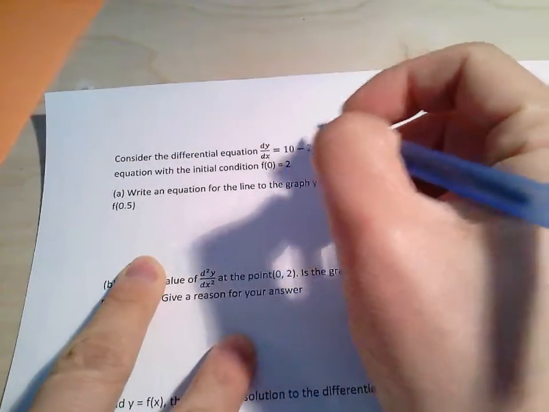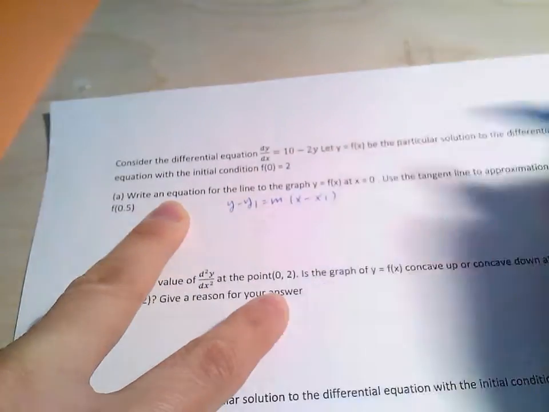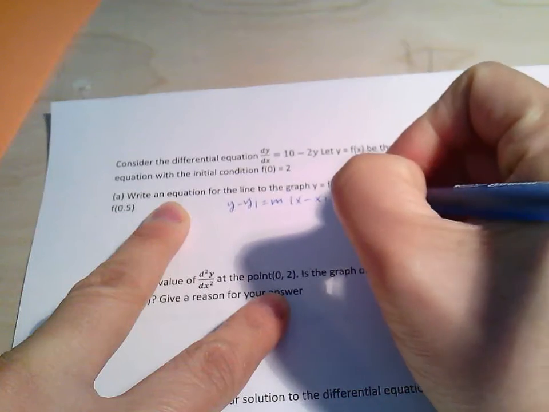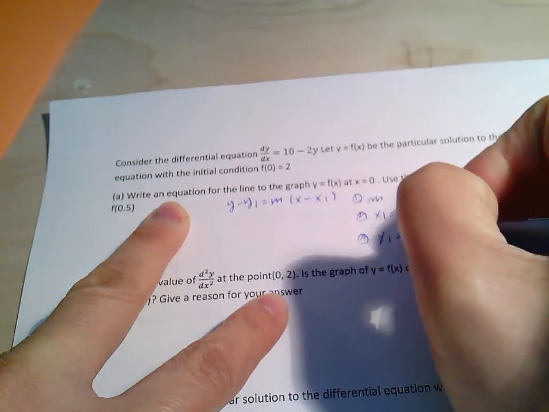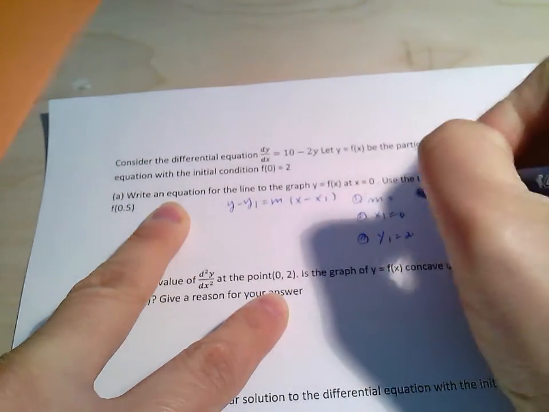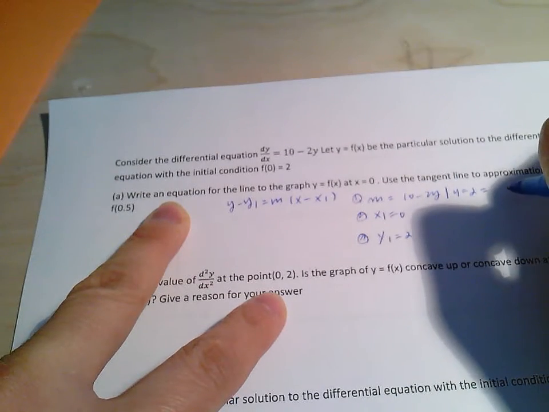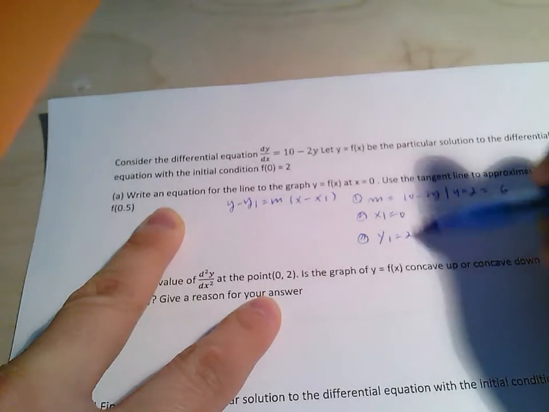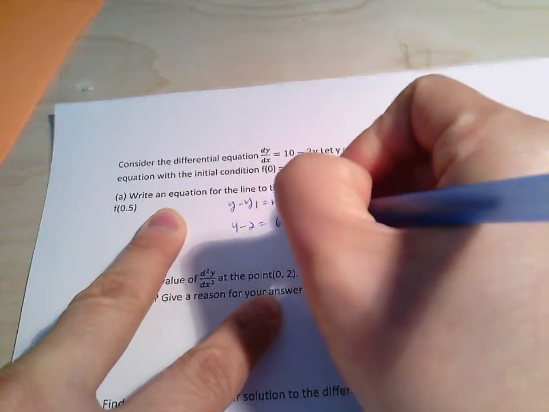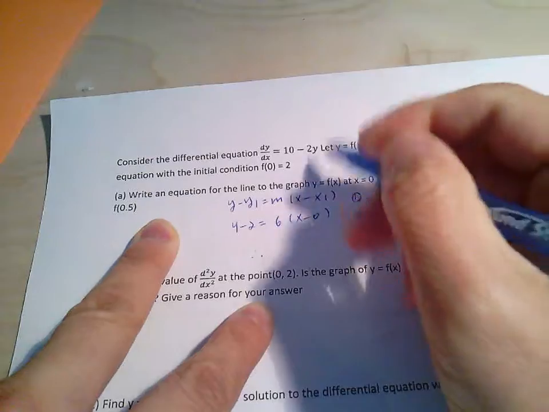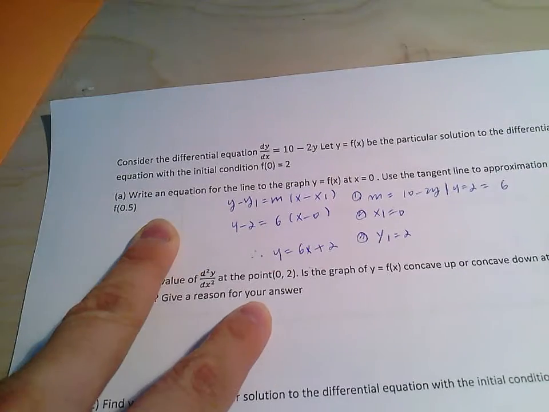In order to find the equation of a tangent line, we need y minus y1 equals m times x minus x1. Since we are given f of 0 equals 2, we know x1 is 0 and y1 is 2. And the slope, you can just plug in 10 minus 2y, and y is 2, which gives just 6, right? So slope is 6, x1 is 0, y1 is 2, so plug in. y minus 2 equals 6 times x minus 0. Simplify, so we have y equals 6x plus 2.